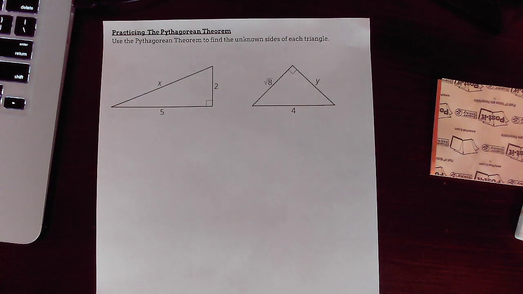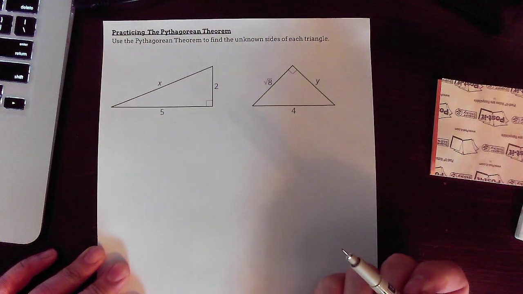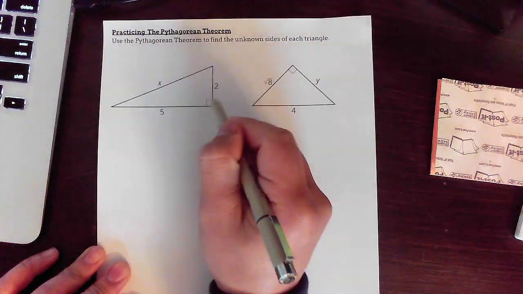Okay, after proving the Pythagorean theorem, the little packet jumps all the way out here. It says use the Pythagorean theorem to find the unknown sides of each triangle. All right, that is fine, but we forgot a few things here on this worksheet.